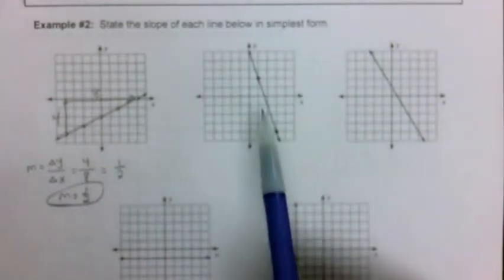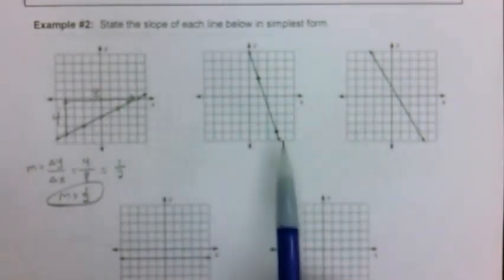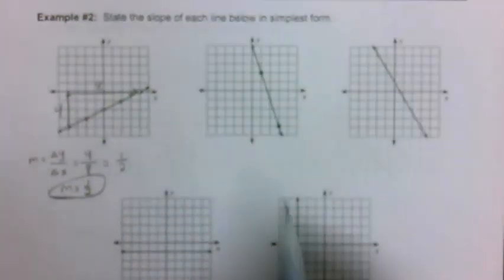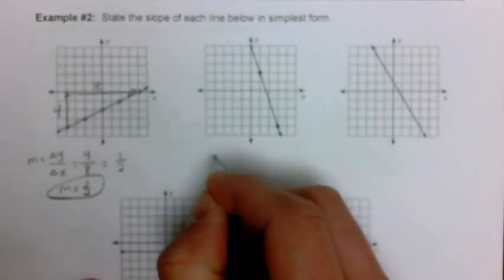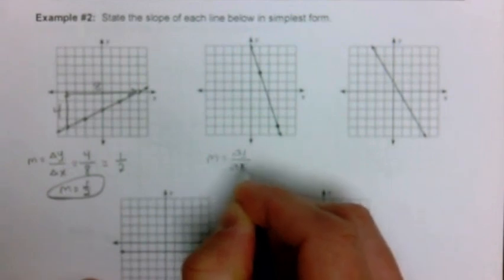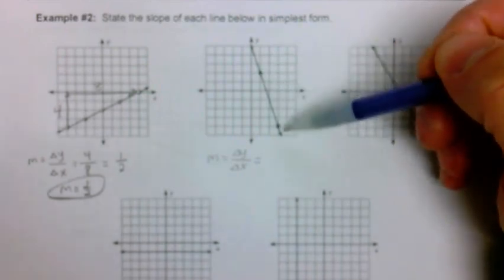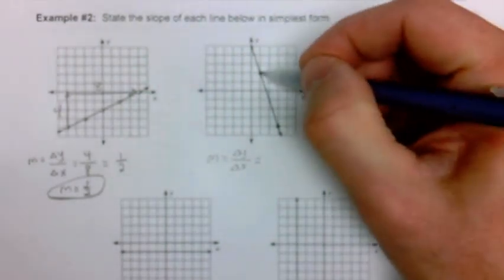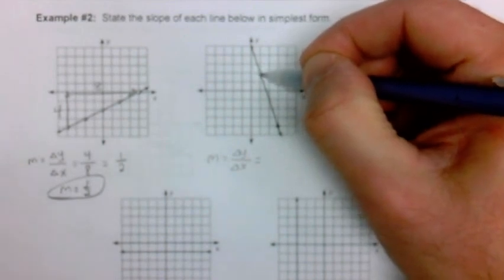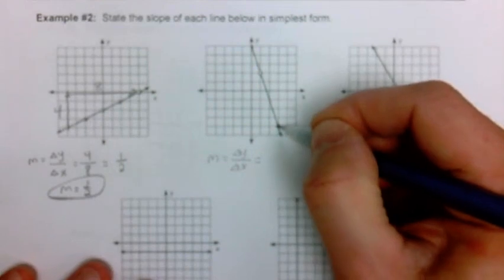Here is my next graph, and as I move from left to right, notice that this line is decreasing, so when I find the slope, it should be a negative number. So the slope m equals delta y, which is the vertical change, over delta x, which is the horizontal change. Notice that 2 points have already been plotted on this line. All right, so I'm going to start with the point that's furthest to the left, which is this one. And the first thing I'm going to do, I'm going to move vertically until I reach the same height as my point on the right.